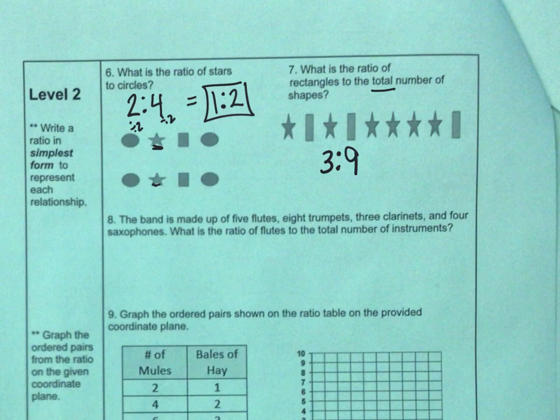9. Okay. Is that one simplified? No. How do I simplify it? Divide by 3. Divide them both by 3. All right, so 3 divided by 3? Is 1. 9 divided by 3? 3. Is 3. 1 to 3 is my final answer.